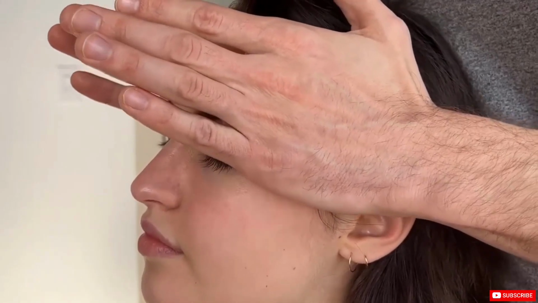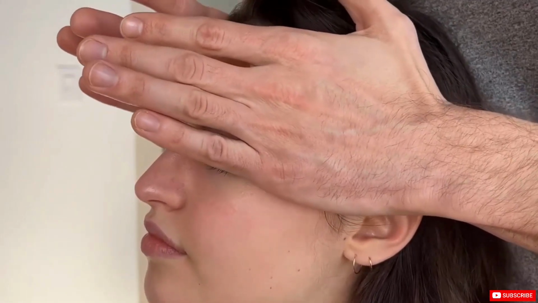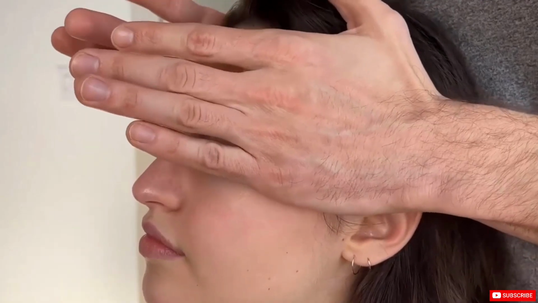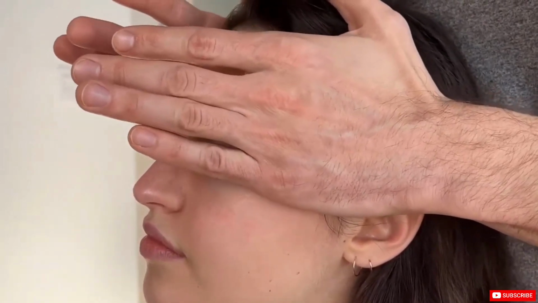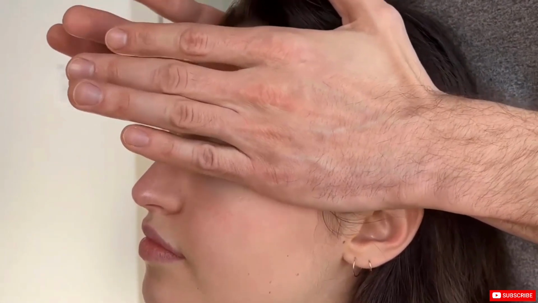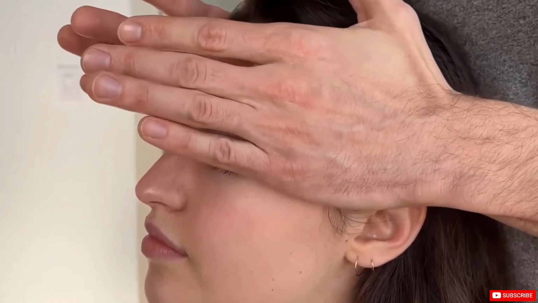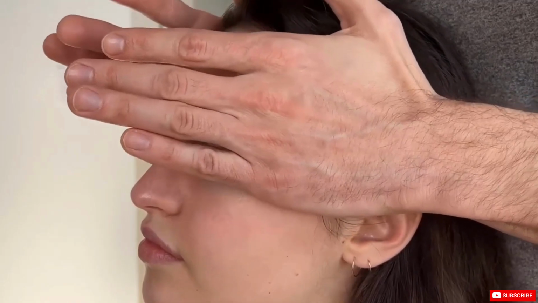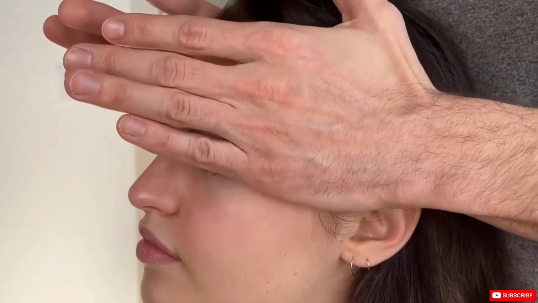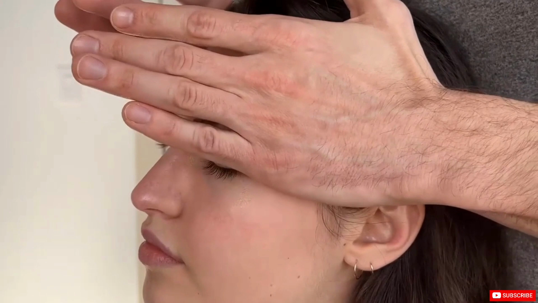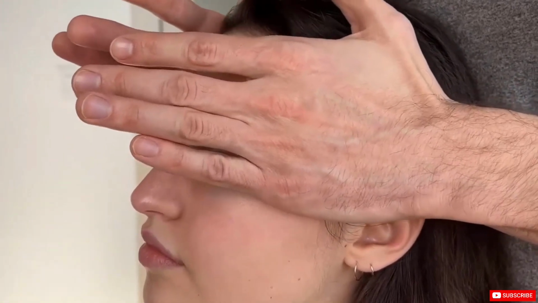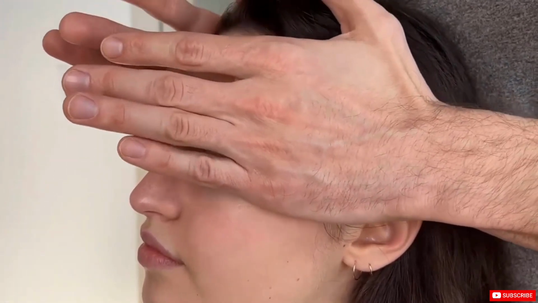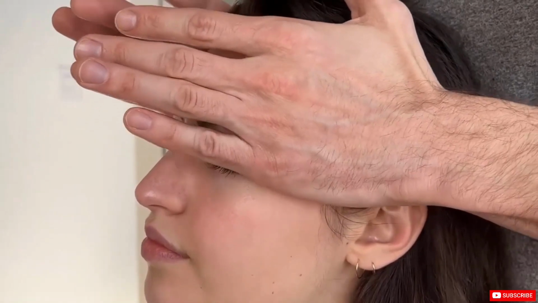Try to use the meaty part of your hand to make sure that it's as easy and relaxing for the client as possible, and there's no kind of bone on bone type of situation. In this area, the tissue is quite thin, so you want to make sure that it's quite comfortable for them. And you can just do this nice circular kneading for a minute or two.